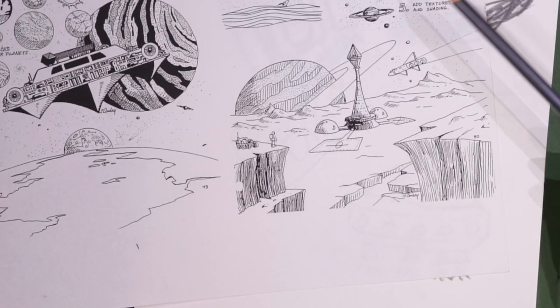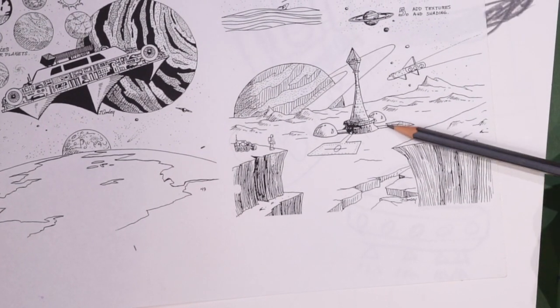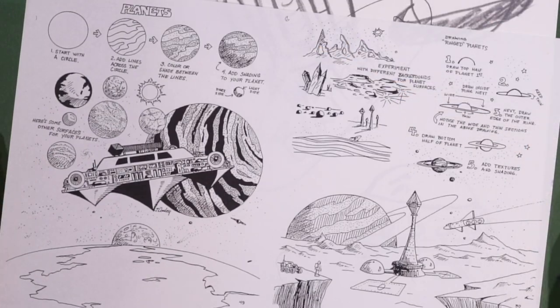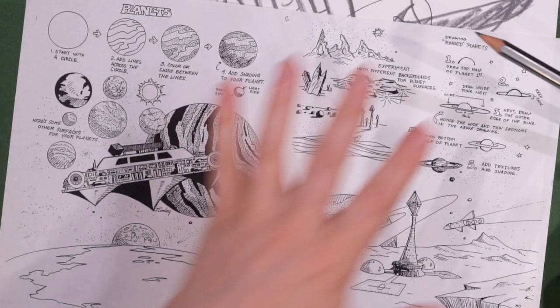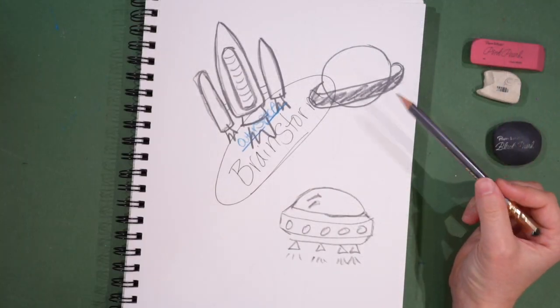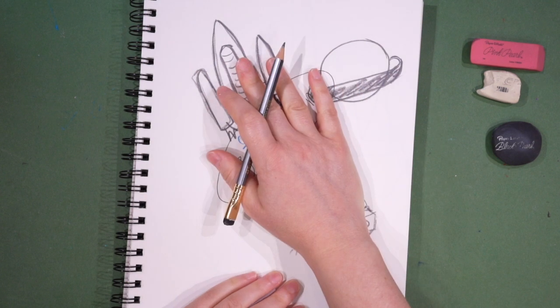Anything you really think you want to put on your planet is fine. Weird mountain formations, fine. Craters, fine. I leave that part up to you. Hopefully some of these things will help you.